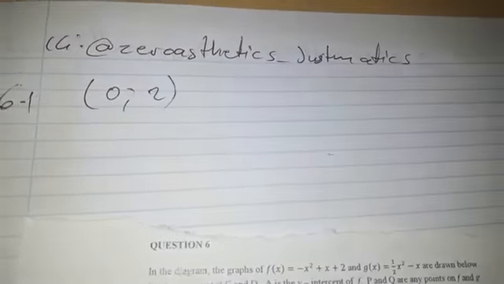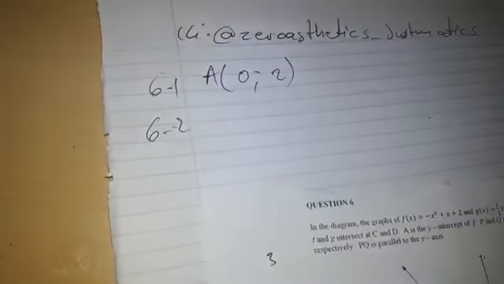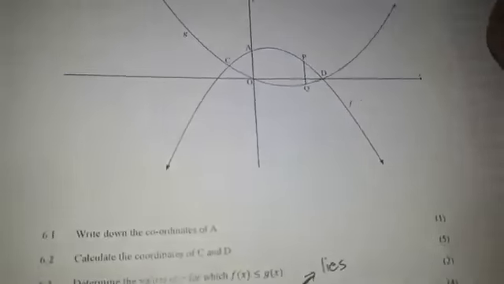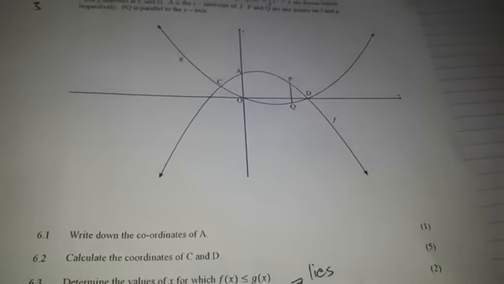So the y-intercept there is a positive 2. So that's A. Quick, straightforward, moving on. Nothing to worry about. Calculate the coordinates of C and D.